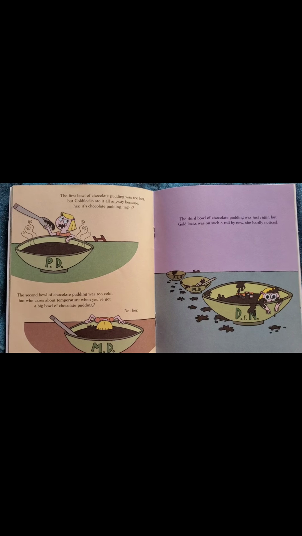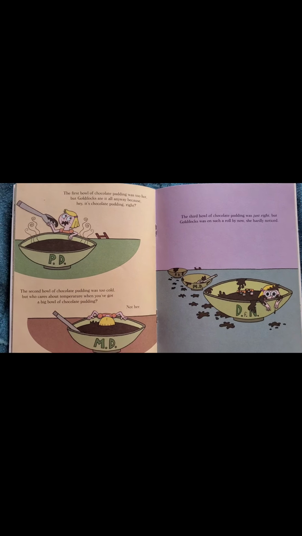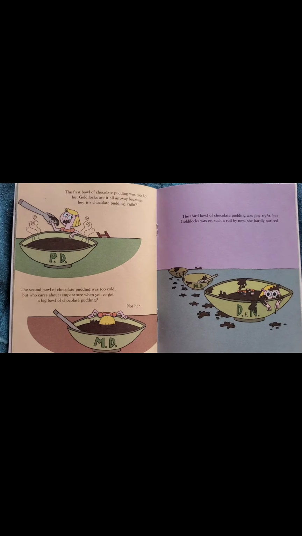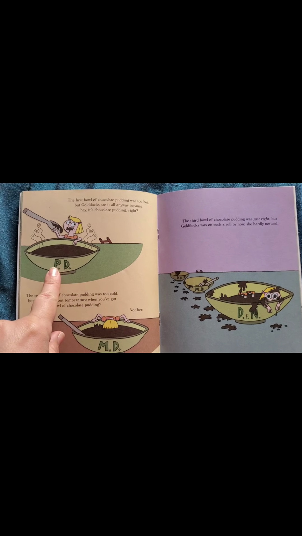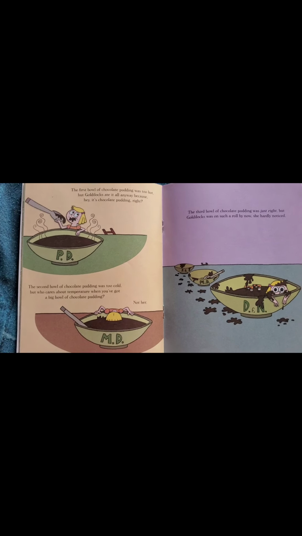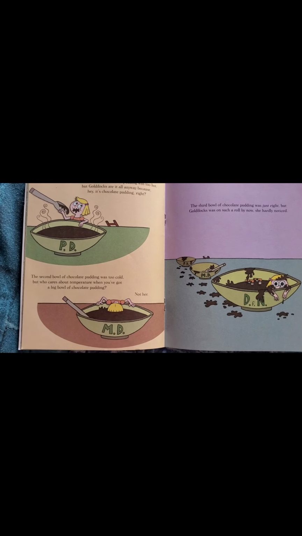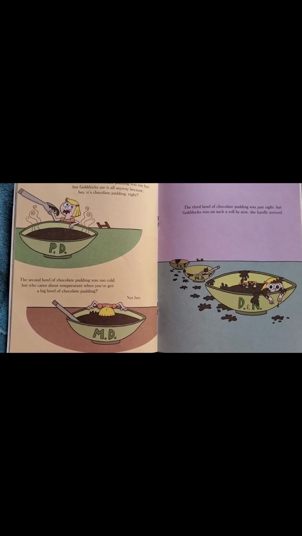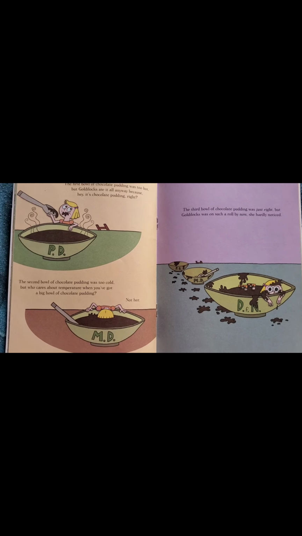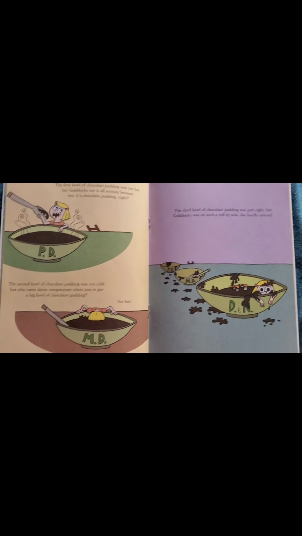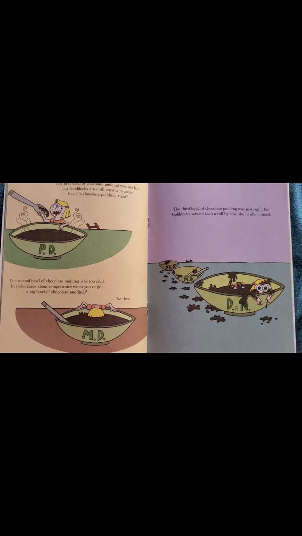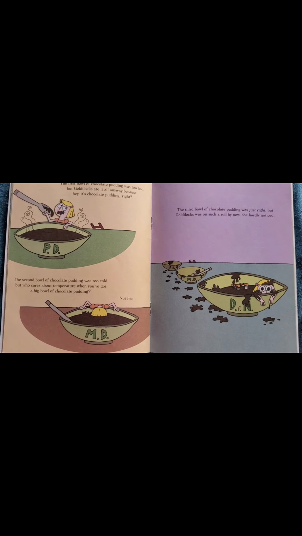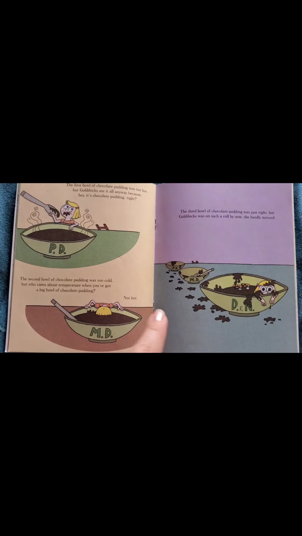The first bowl of chocolate pudding was too hot, but Goldilocks ate it all anyway because, hey, it's chocolate pudding, right? And I think the PD stands for Papa Dinosaur. So what is MD? The second bowl of chocolate pudding was too cold, but who cares about temperature when you've got a big bowl of chocolate pudding? Not her. The third bowl of chocolate pudding was just right, but Goldilocks was on such a roll by now she hardly noticed. That's a lot of chocolate pudding.